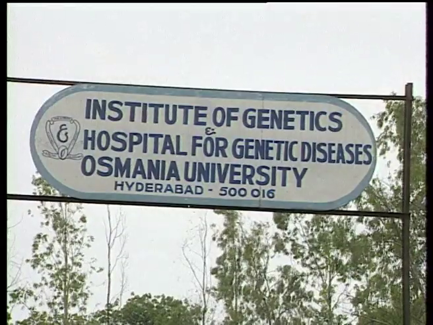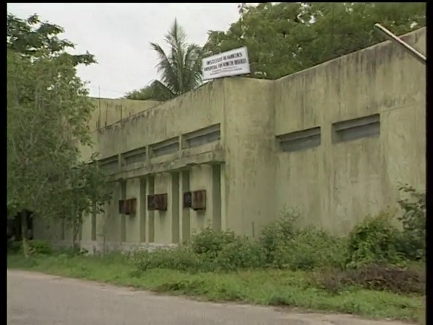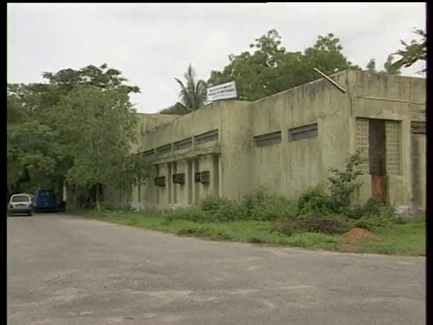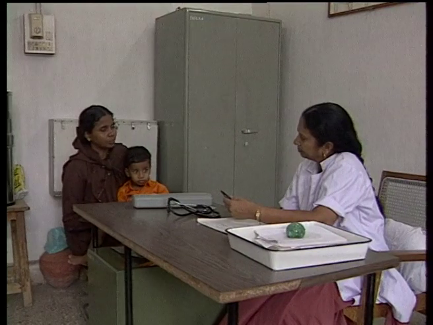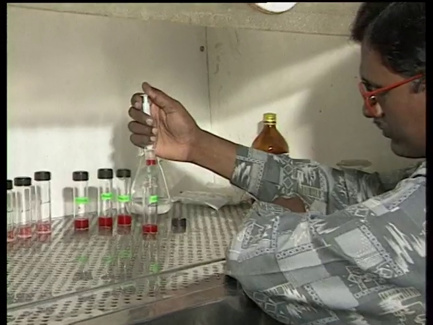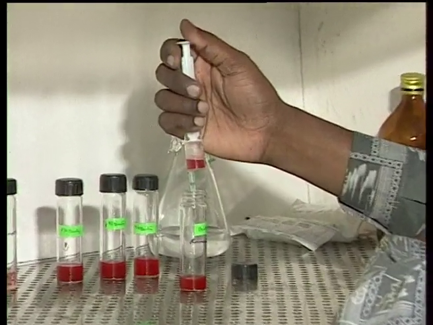Now, I will take you to the Institute of Genetic Diseases, the prestigious institute in Hyderabad, where counseling, treatment and research on genetic diseases is going on. I request Dr. Kusuma Kumari, a specialist in genetic diseases, to explain in detail about these genetic diseases with her experience with the patients.